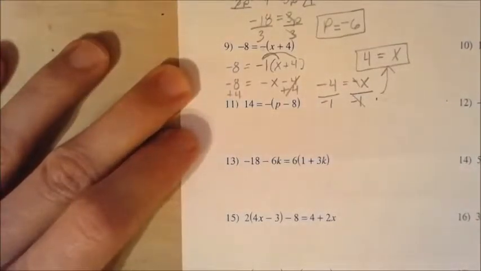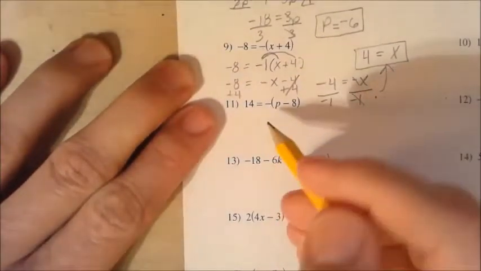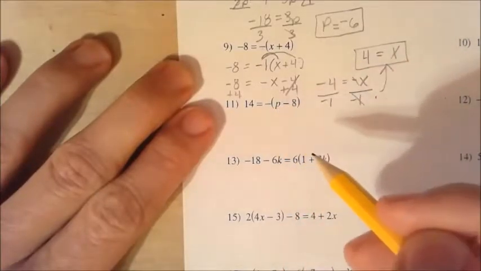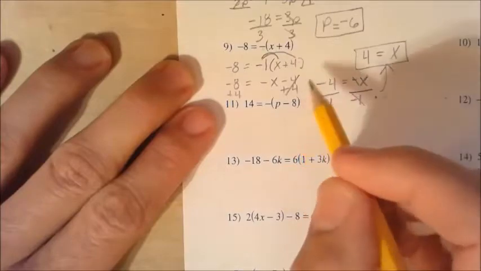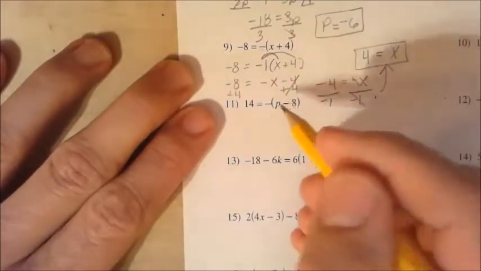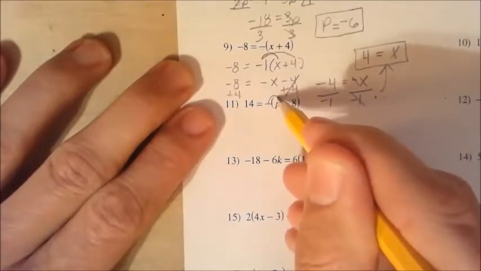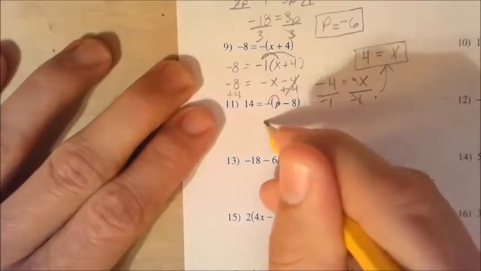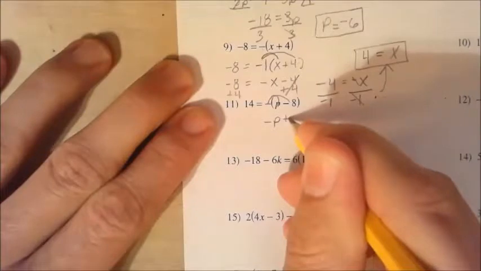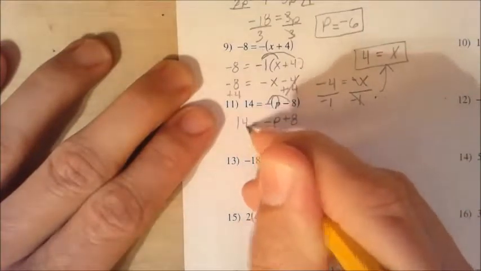Alright, on this one right here, what we have is problem 11. In problem 11, we have 14 minus a parenthesis, p minus 8, close parenthesis. So when we have that, we're having the same type of issue we had with number 9. So with that being said, let's go ahead and distribute this negative 1 over. So I have negative 1 times p. That's going to give me a negative p. Negative 1 times negative 8 is going to give me a positive 8. And then I just bring down my 14.